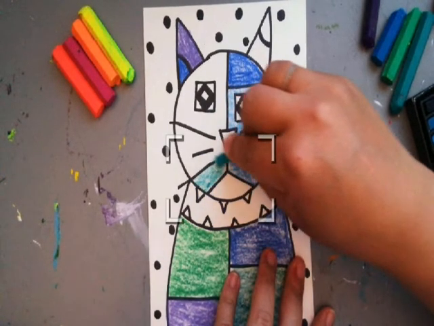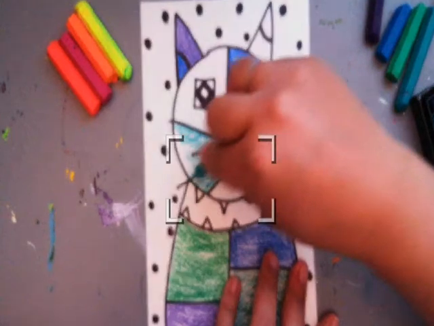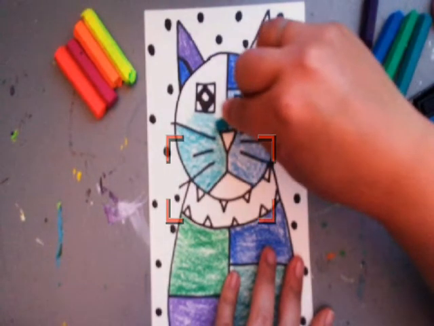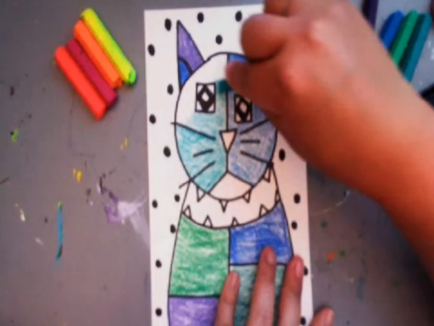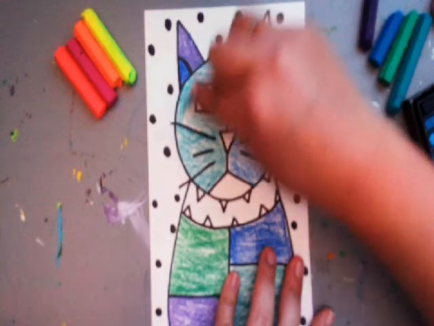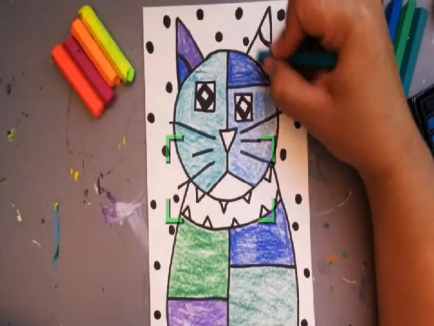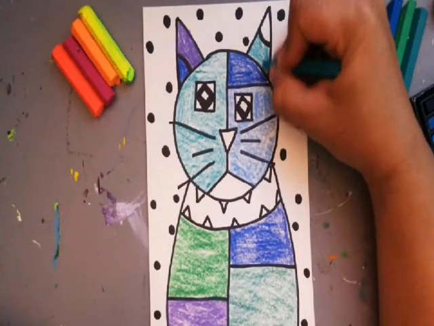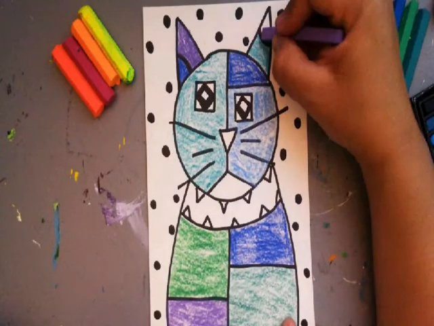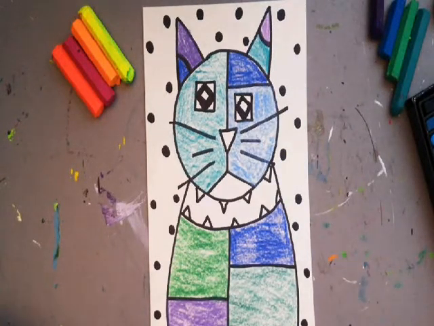Man, this cat looks so grumpy. Almost done with this kitty cat.